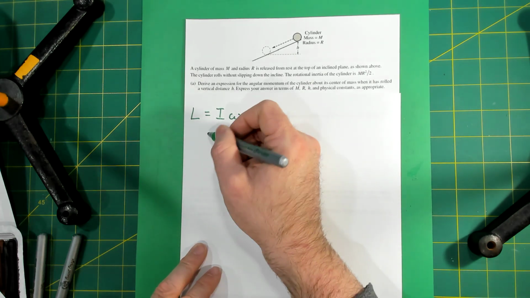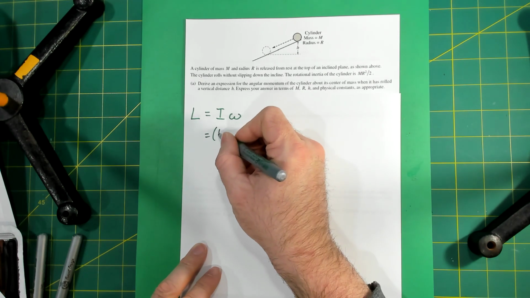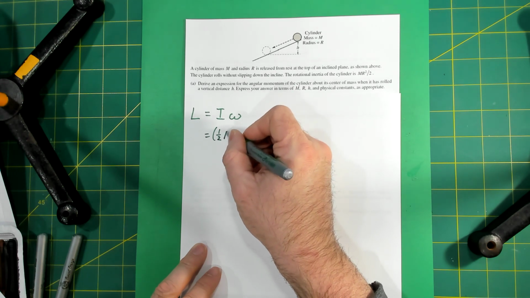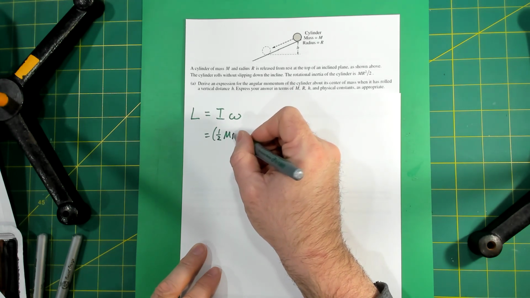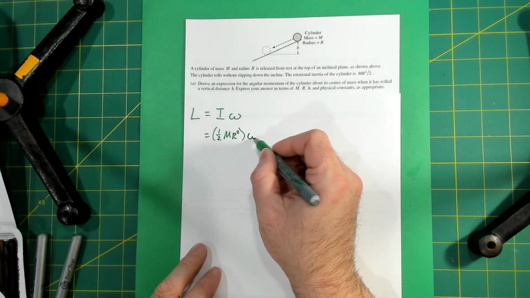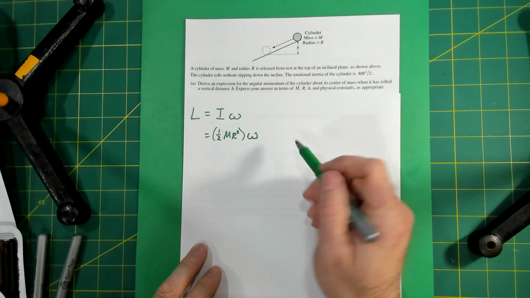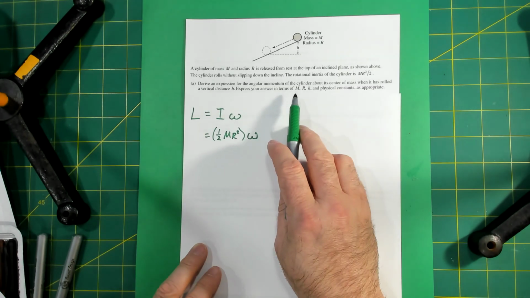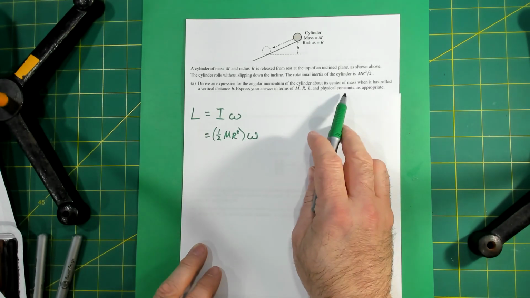Okay, now the nice thing is you say, hey, I, that's going to be easy. I know that I is 1/2 mr squared. Okay, they gave it to me right there. But you say, but wait, I don't know what that omega is yet. Okay, and I'm not allowed to have an omega in my answer. I've got to have just m, r, h, and physical constants.